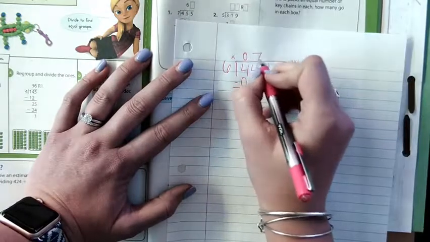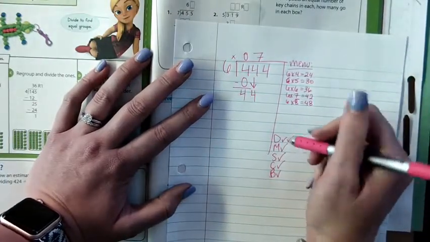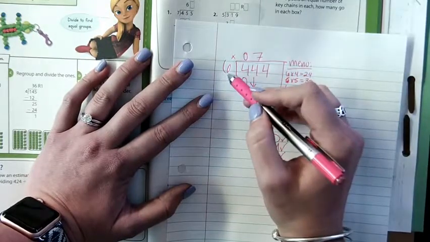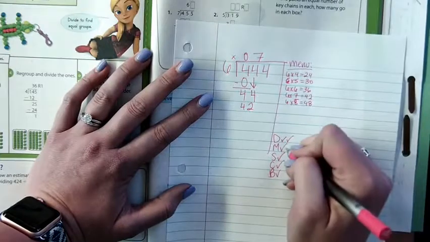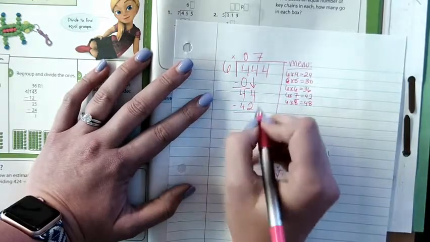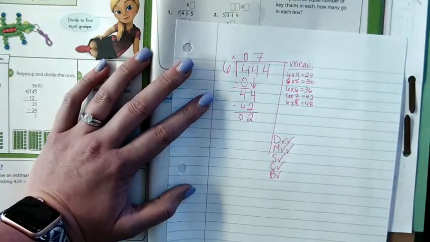So our 7 goes up top. That is our division. Now we multiply. 7 groups of 6, or 7 times 6, is 42. Now we need to subtract. 4 minus 2 is 2. 4 minus 4 is 0.